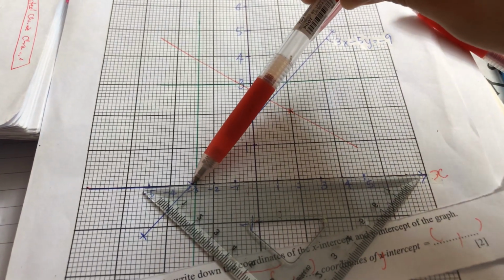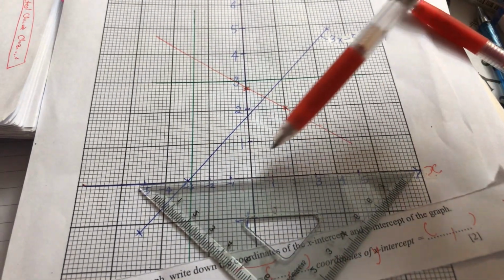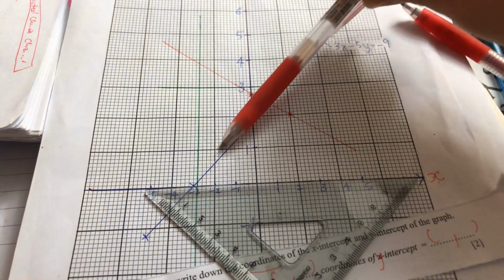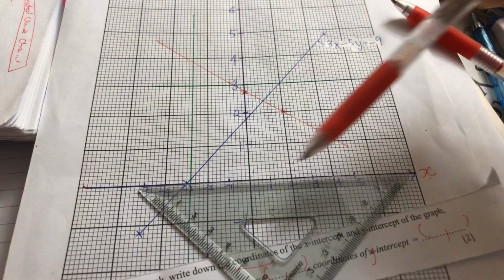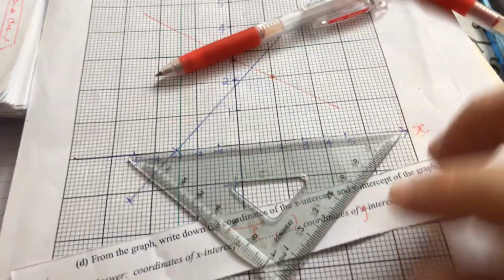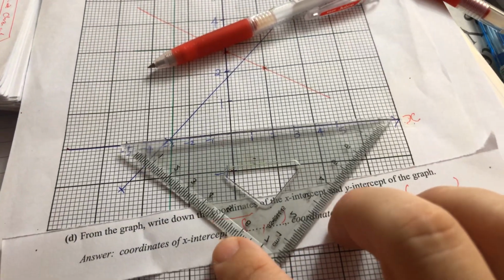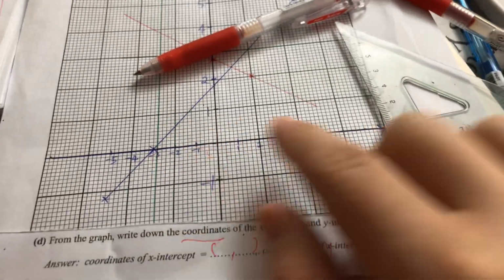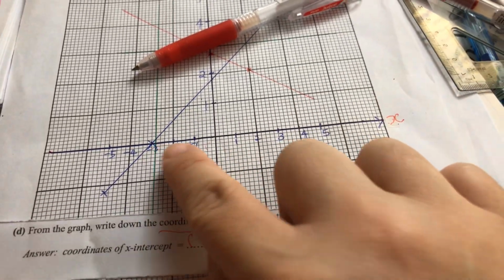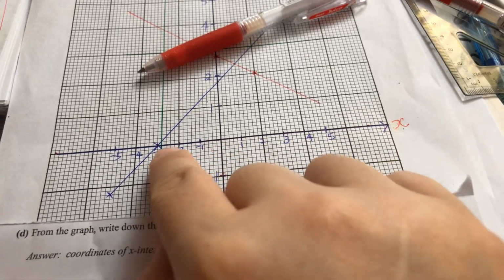So this is the x-intercept. It's where the line intersects the x-axis. So we call this the x-intercept. Okay? So what's the coordinates of this line? At this point, the x value is -3, right? So you just write here -3.